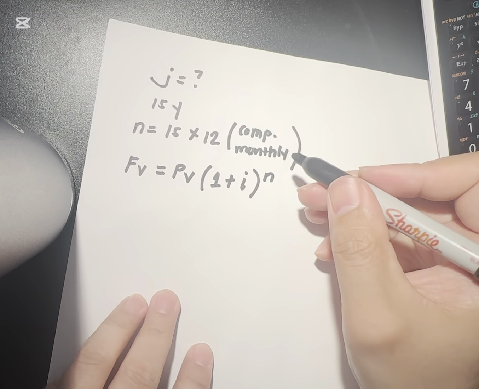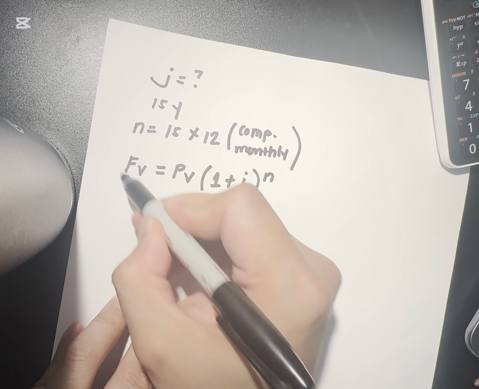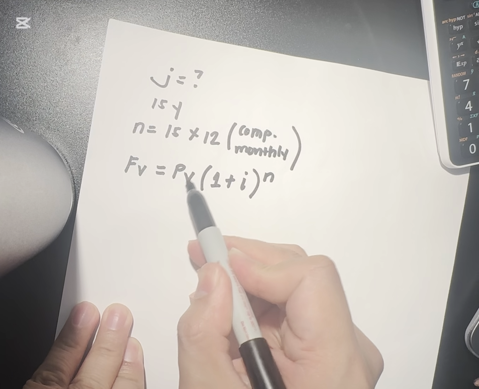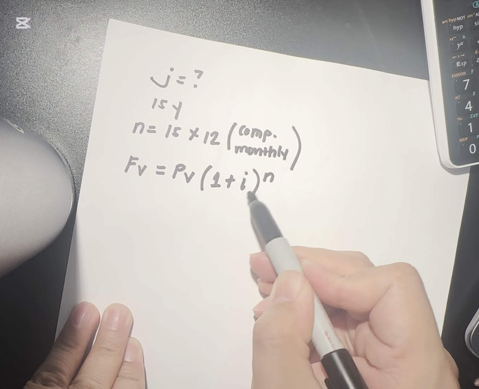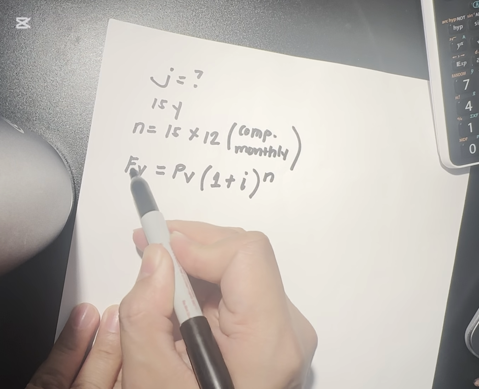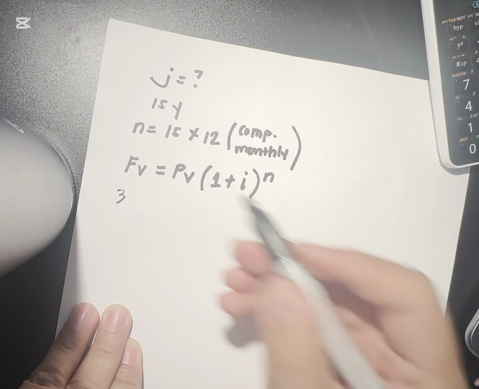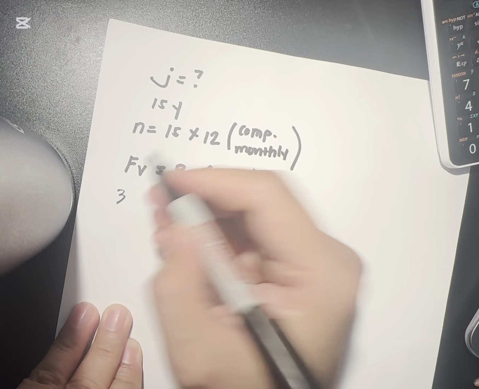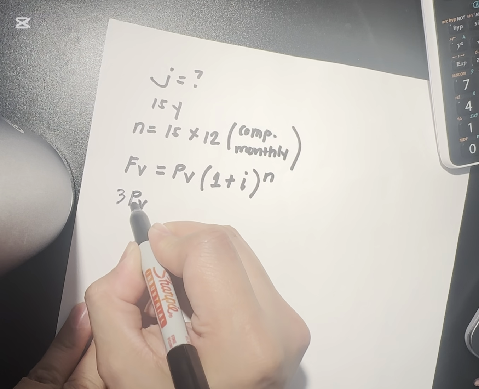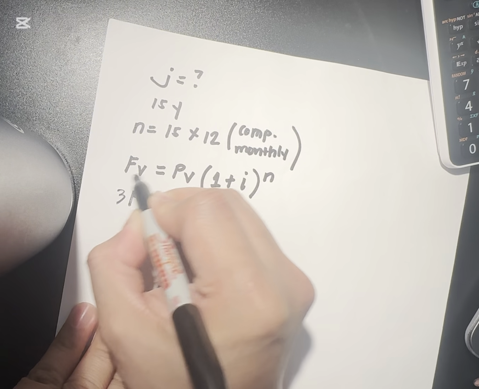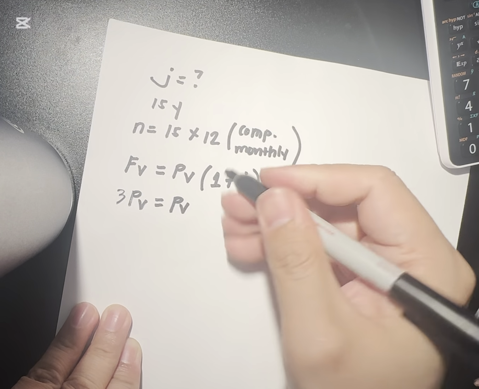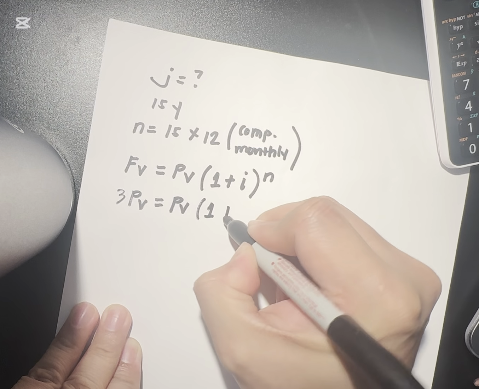The thing is, it says if the money triples, which is the future value, it's referring to the present value of the money. What will be the amount of the periodic interest rate if this triples? Therefore, we multiply the present value by 3, because that's how it triples. So we replace the future value with 3 times the present value. And we retain the present value as is, and multiply by 1 plus I.